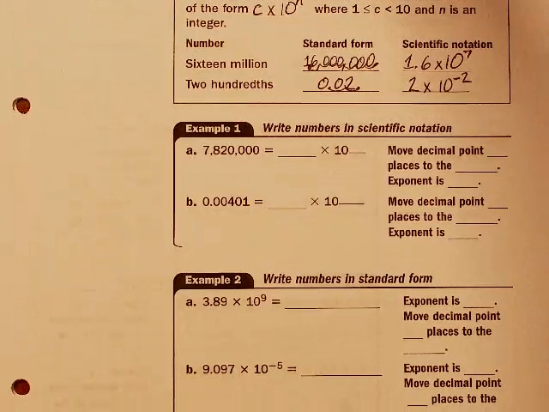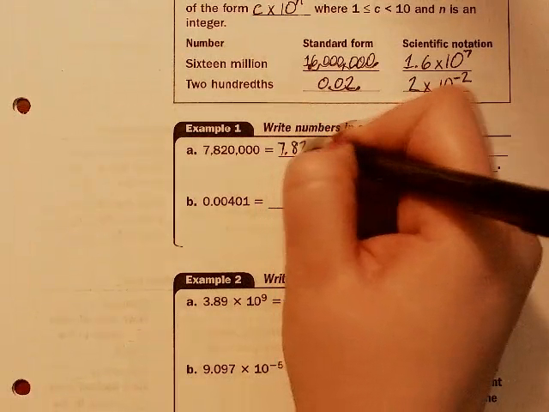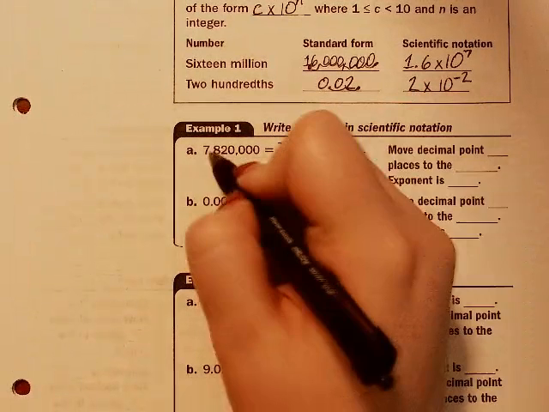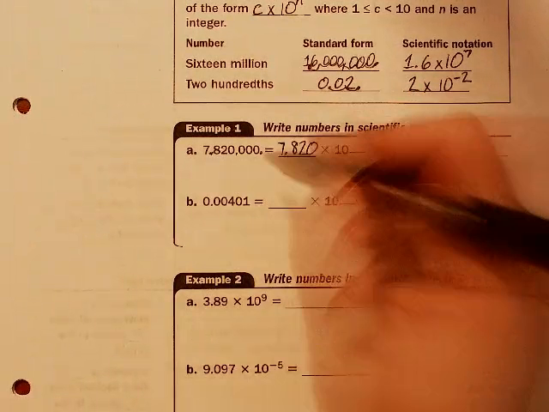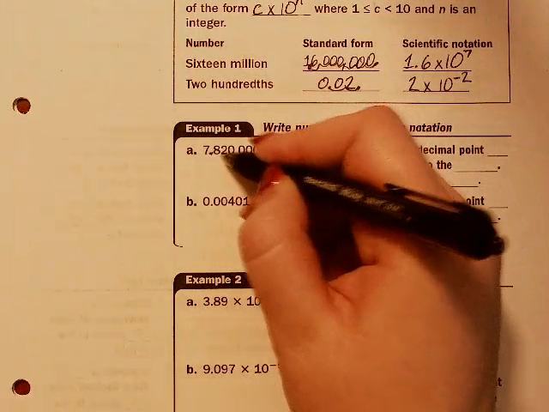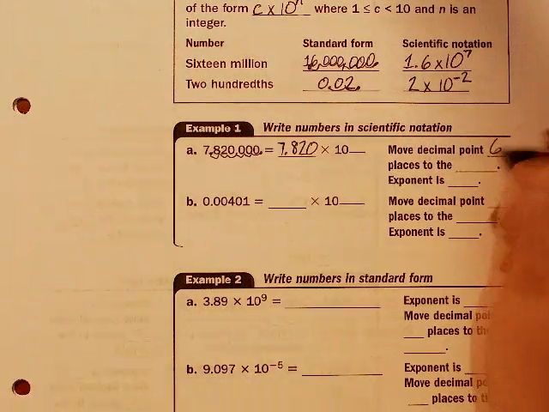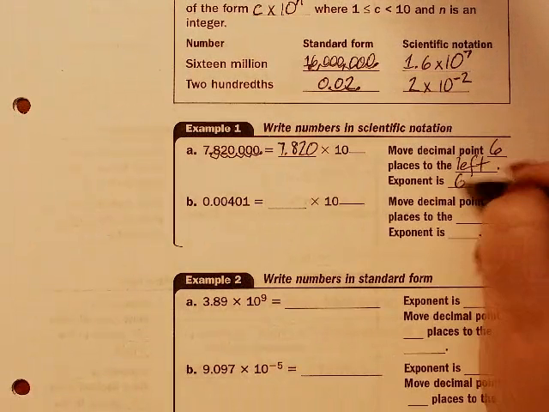So, example 1. Write 7,820,000 in scientific notation. So, we're going to want to move our decimal place to right behind the 7. It's right here right now. So, we are moving our decimal 1, 2, 3, 4, 5, 6 places to the left. So our exponent is a positive 6.